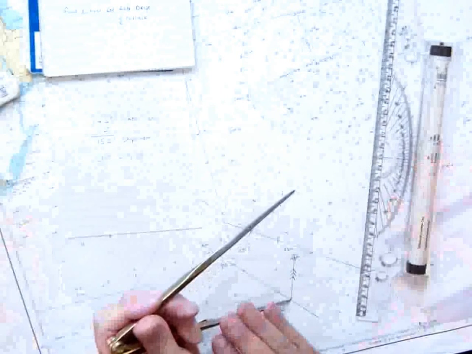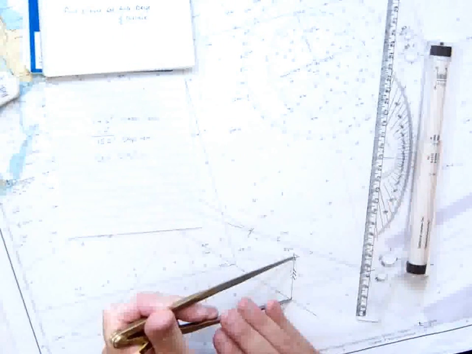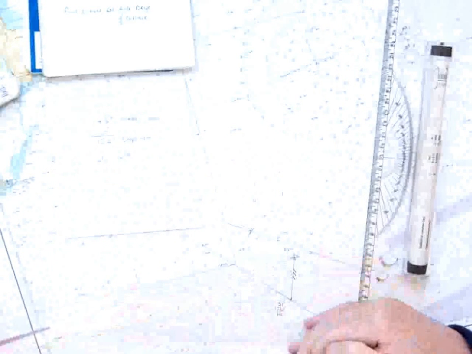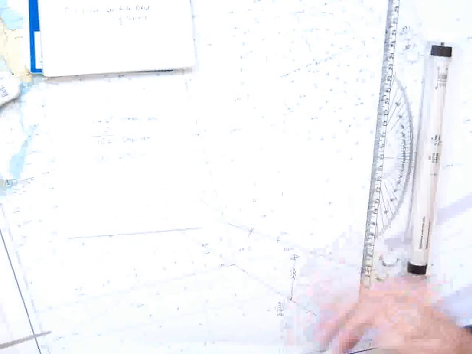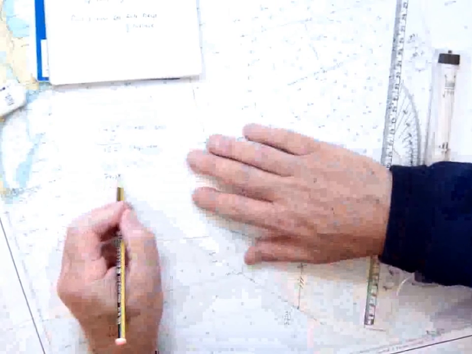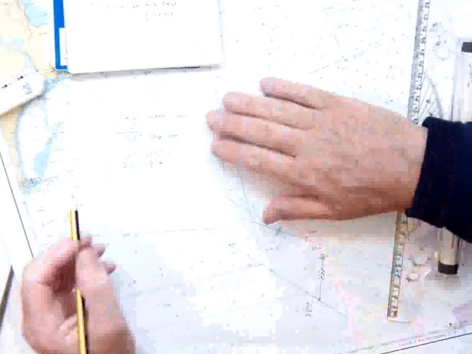Let's calculate the drift. Now the drift is the total distance that the current has made you drift, or has set you. 3.4 miles. So the drift 3.4, which represents the total distance you've been moved in 1.5 hours.